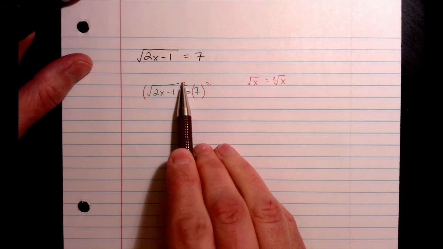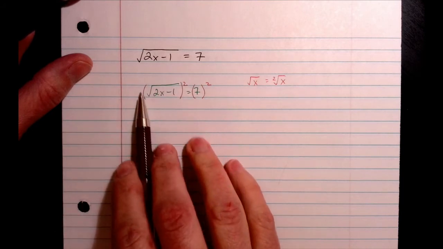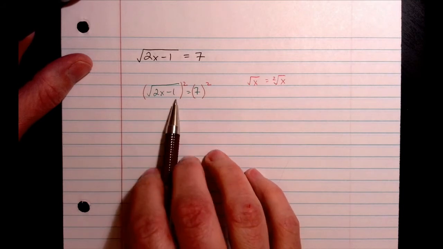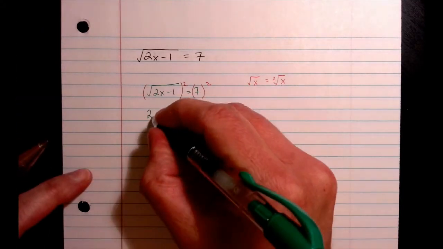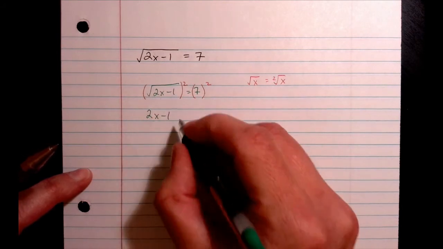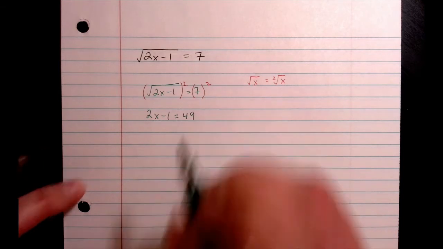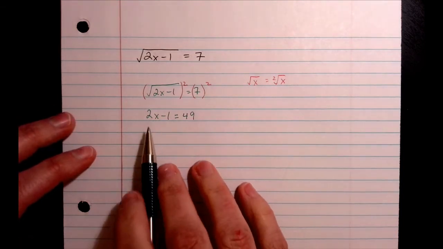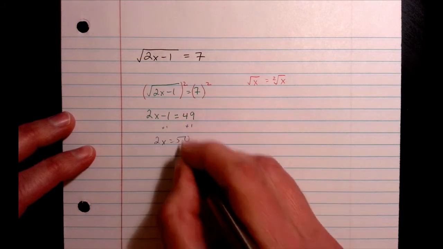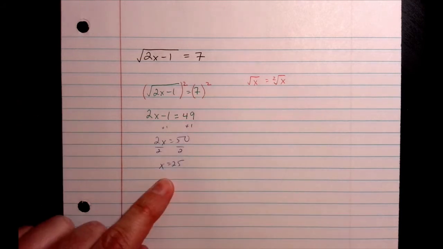This power of 2 will simplify with the index of 2, which completes the root, and thus extracts whatever's inside, which is the radicand. The radicand is 2x minus 1, that comes out, and on the right side we're squaring 7, which is 49. Now hopefully you can see that this is just a simple two-step equation. Now we have a solution.